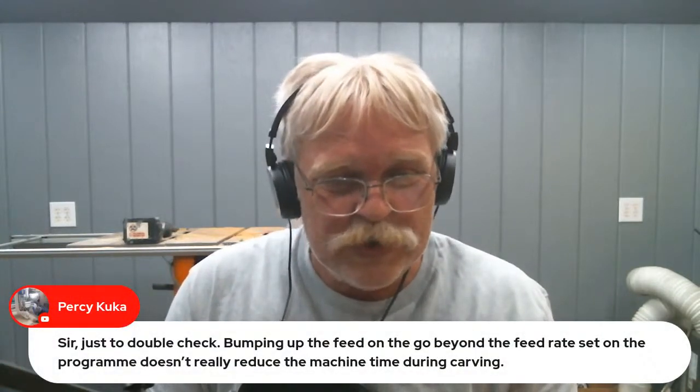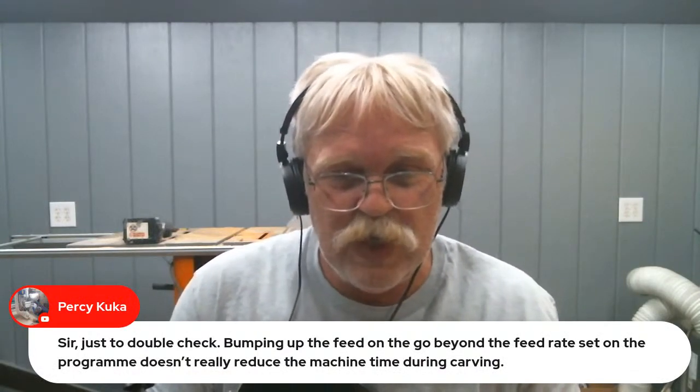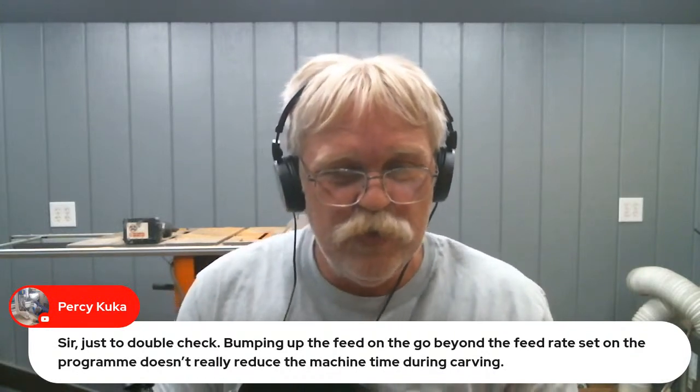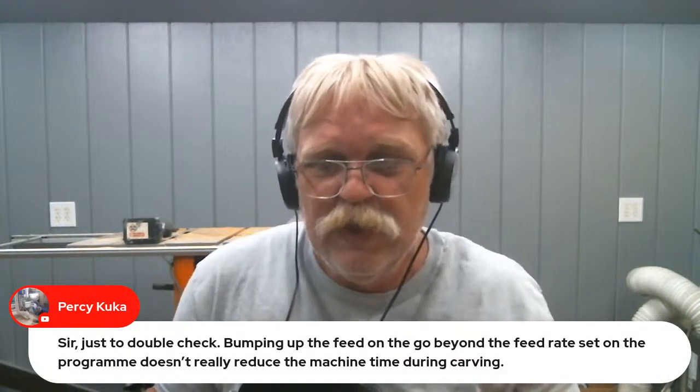Let's see here. Okay, Percy Kuka says, just to double check, bumping up the feed on the go beyond the feed rate set on the program doesn't really reduce the machine time during carving. Sure it does.